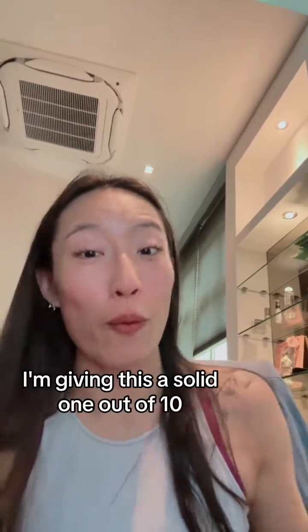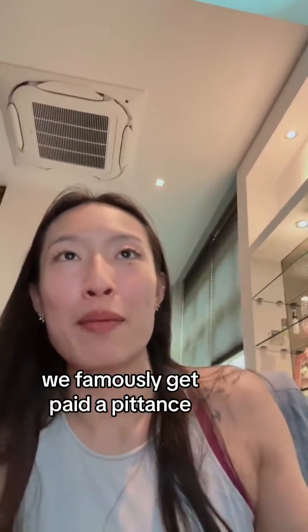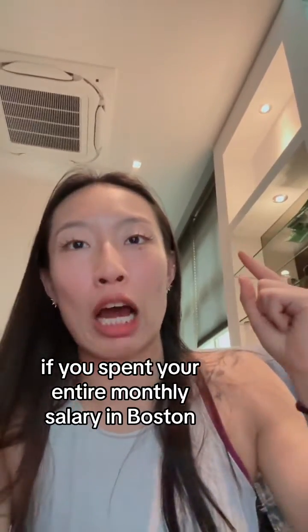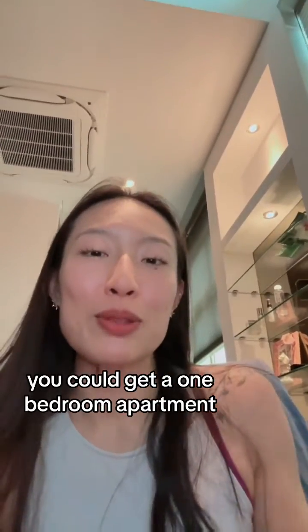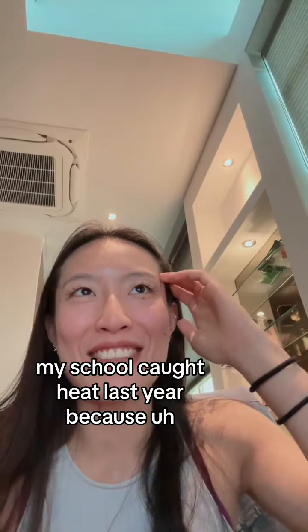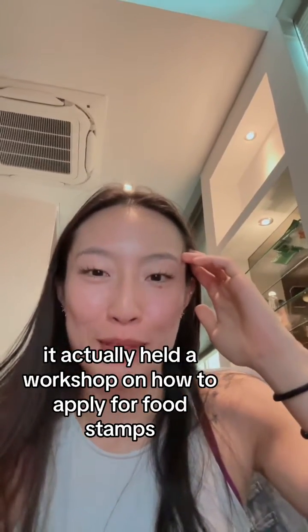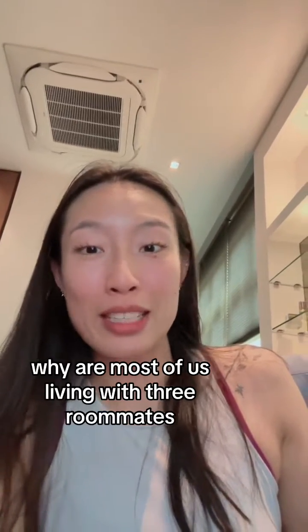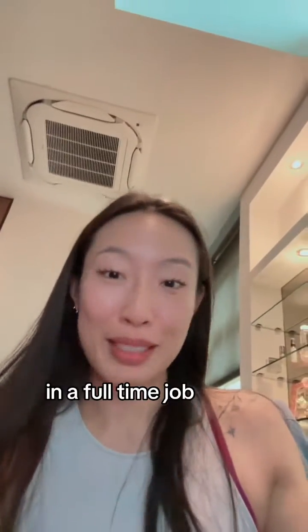The next thing on my list is pay. I'm giving this a solid 1 out of 10. We famously get paid a pittance. If you spent your entire monthly salary in Boston, you could get a 1-bedroom apartment. My school caught heat last year because it actually held a workshop on how to apply for food stamps for graduate students. Why are most of us living with 3 roommates in our late 20s with a master's degree and a full-time job? Someone tell me.